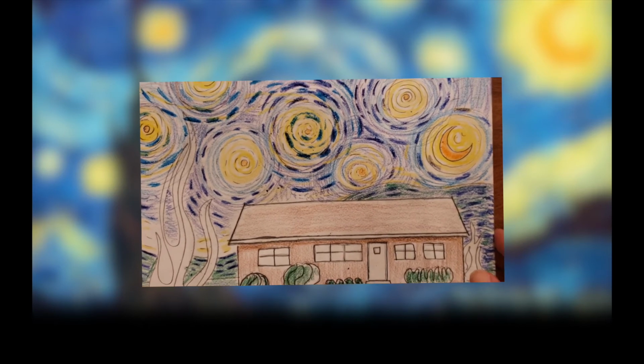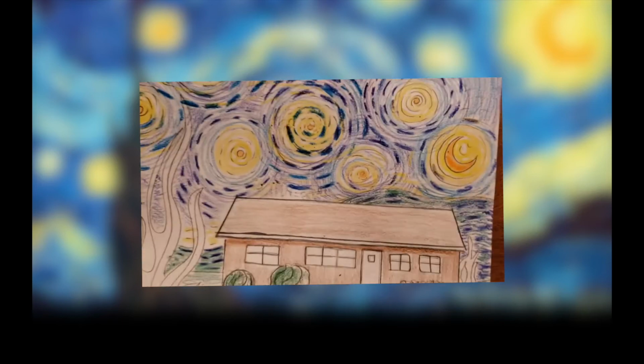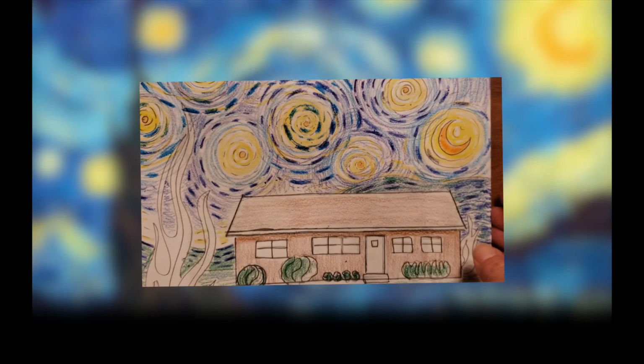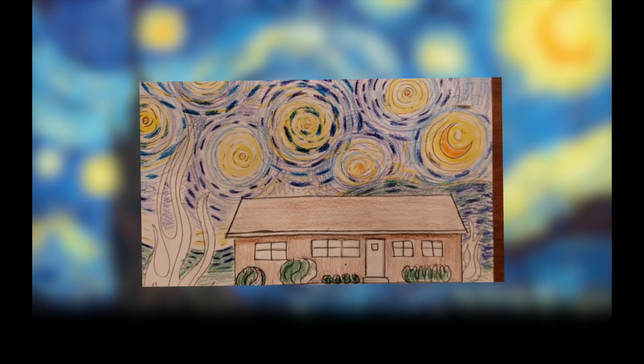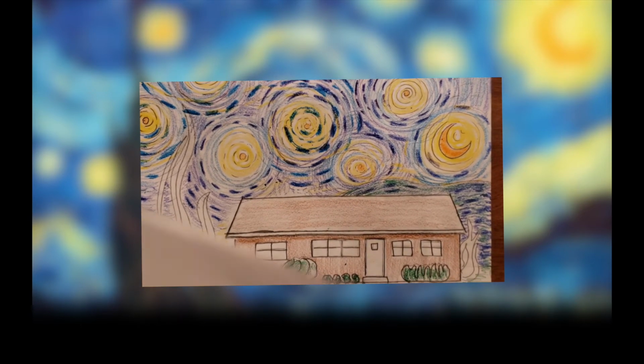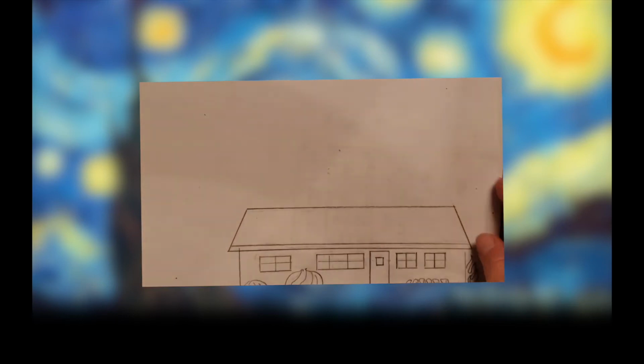And then we'll focus a little bit more back on looking at the work of Van Gogh and his style of creating that beautiful starry night. And we'll try to apply some of those characteristics to our picture. All right, guys? So we're going to focus on drawing a house. I made a drawing first of the house, and then I added that starry night sky.